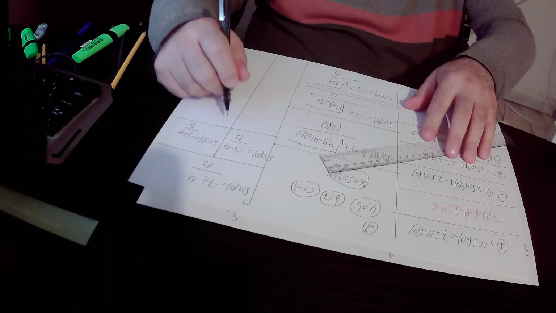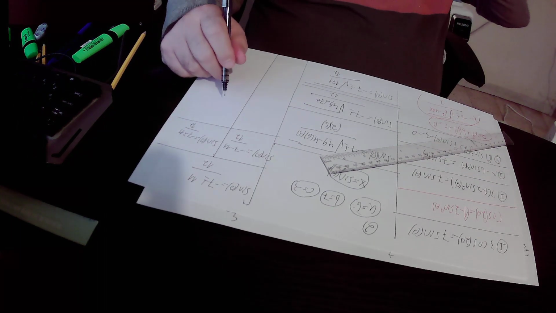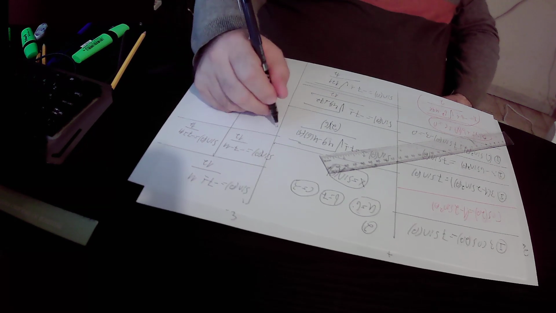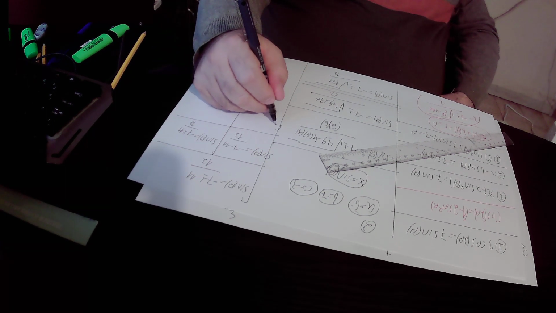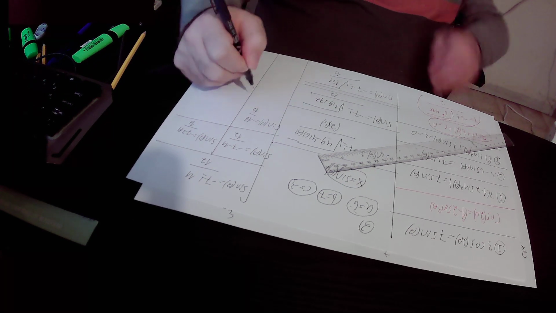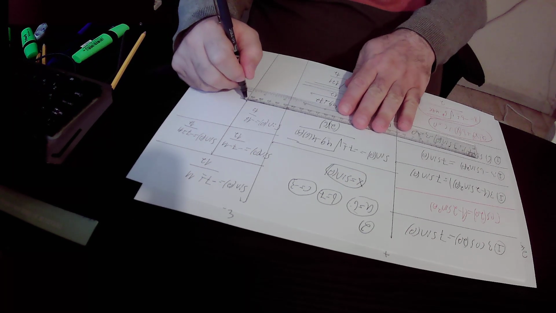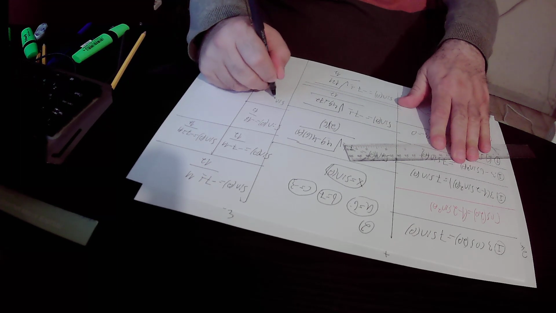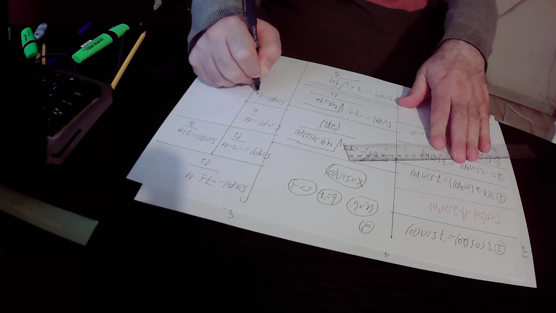So we'll focus on the first solution. The first solution is sine theta equals minus 7 minus 11 is minus 18. So sine theta equals minus 18 over 12, and minus 18 over 12 is minus 1.5. So we found out that sine theta is equal to minus 1.5.